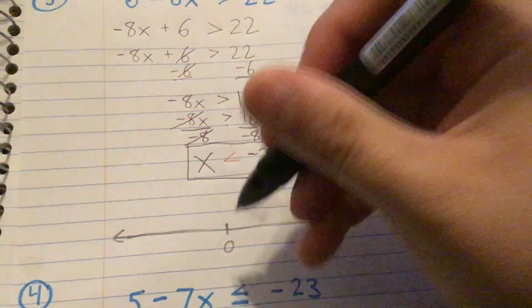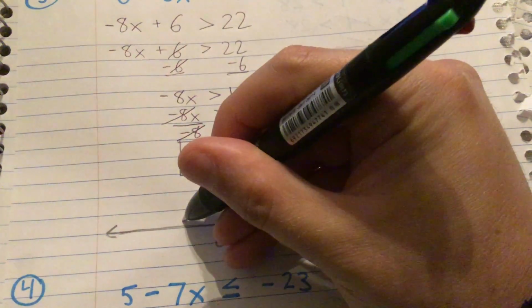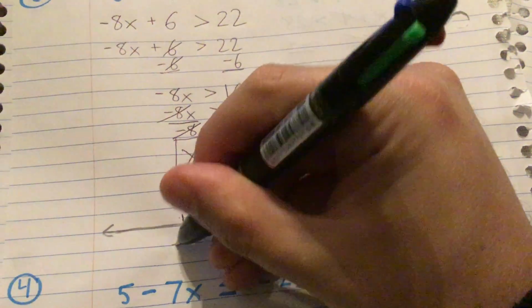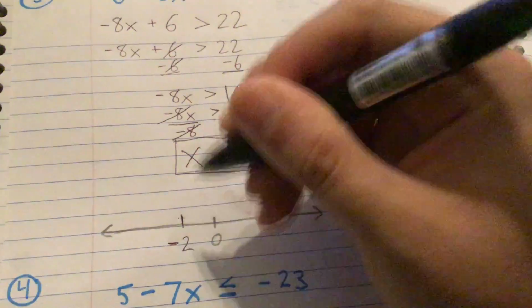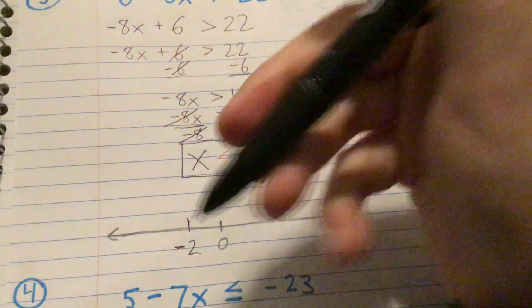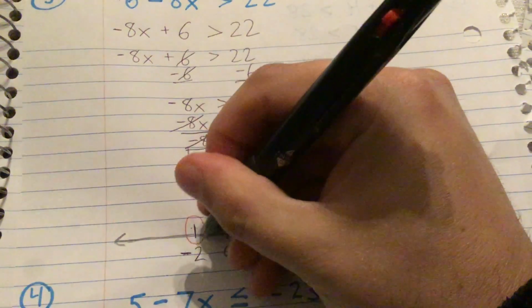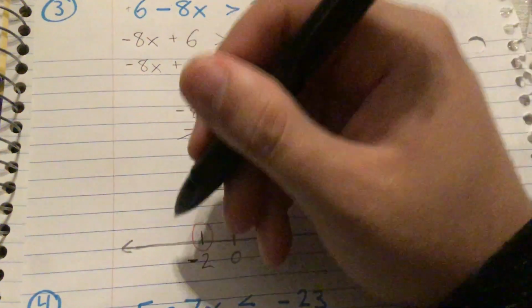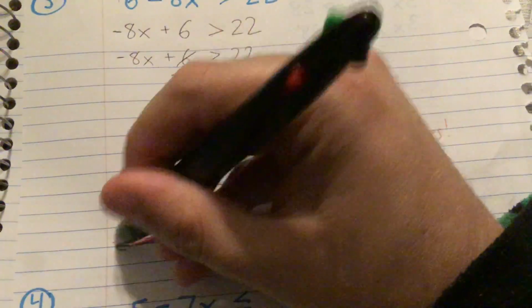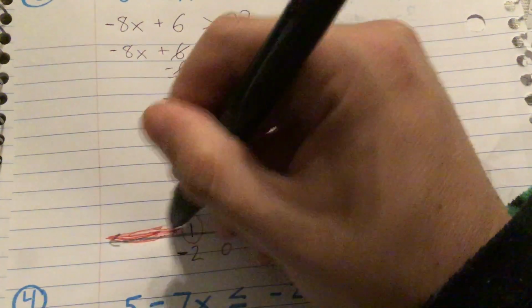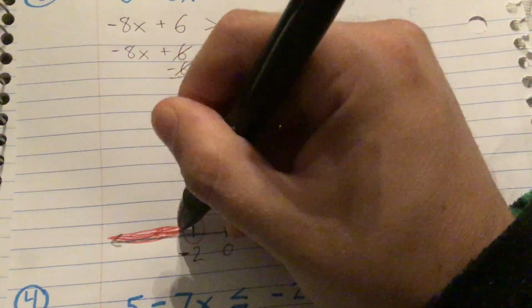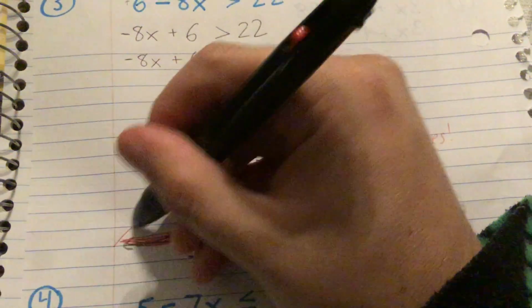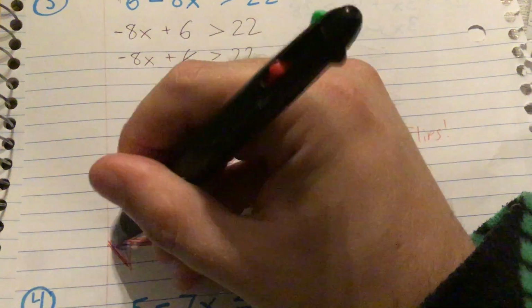Okay? So what I do is I put 0 in the middle of my number line. I'm going to put negative 2 on the left side. I'm going to circle negative 2. x is less than negative 2, which means I'm going to shade all numbers less than negative 2. And I'm going to put a big old arrow.